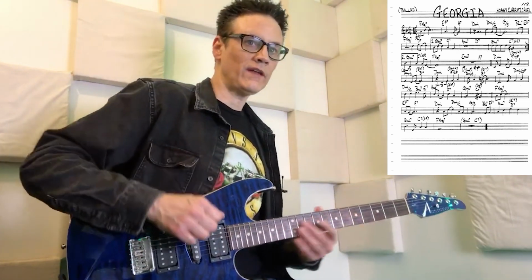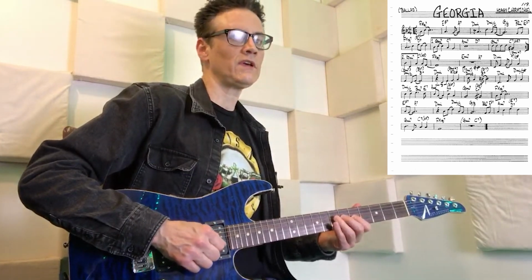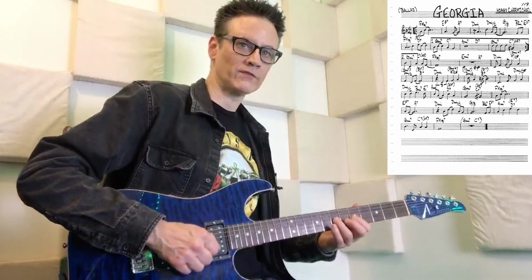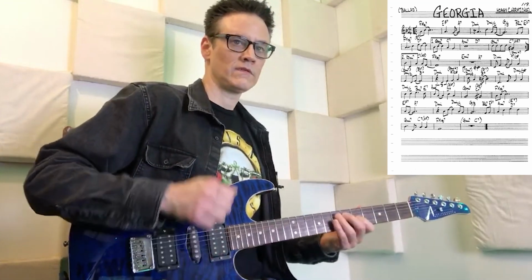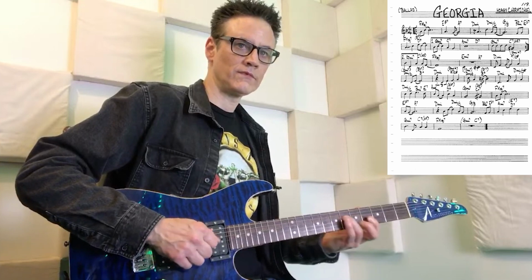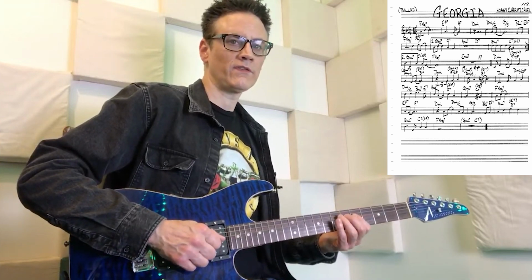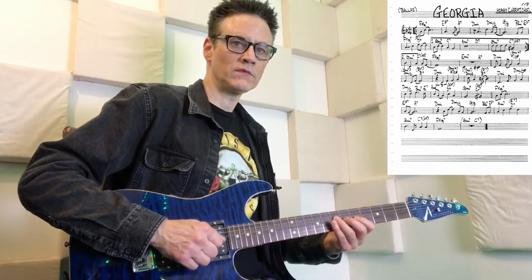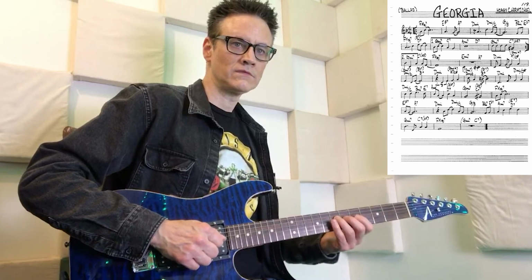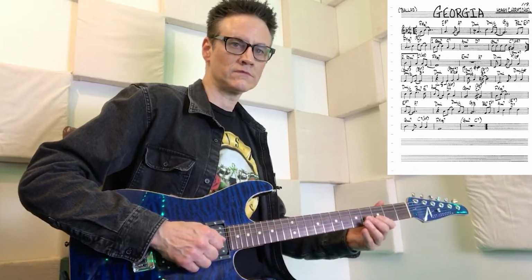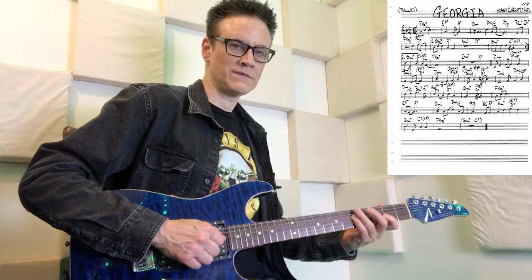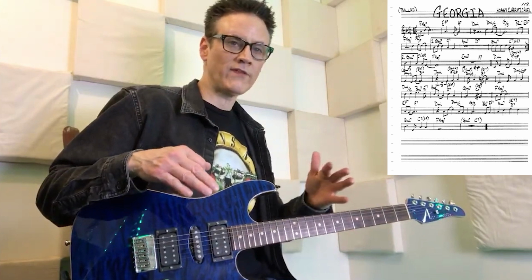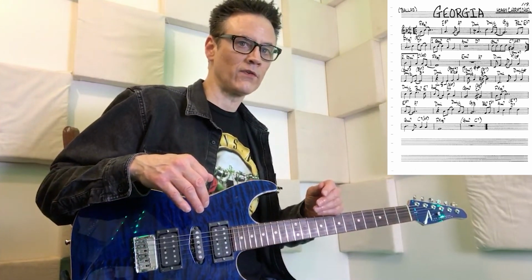Now, the melody is very simple. Right there in that kind of pentatonic scale position. So it's very singable. So just a very pretty melody that's kind of weaving in and out of those chords, and it's beautiful.